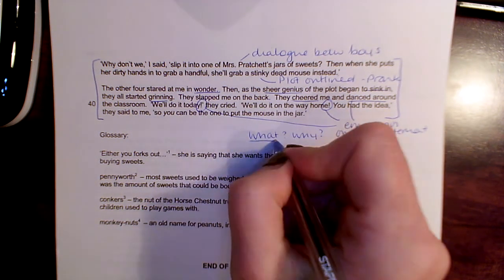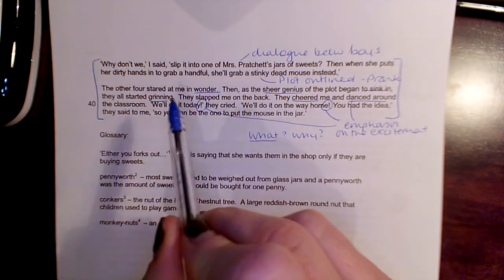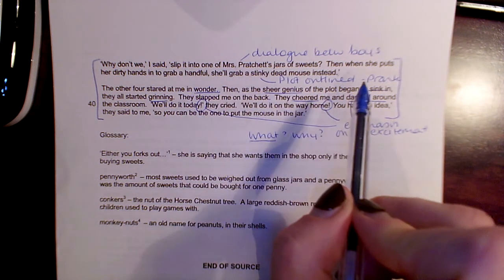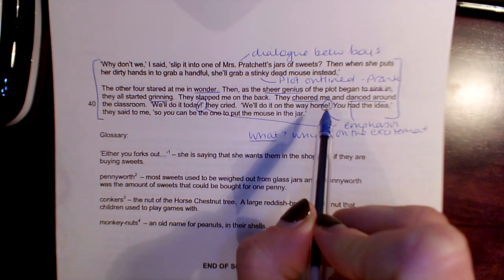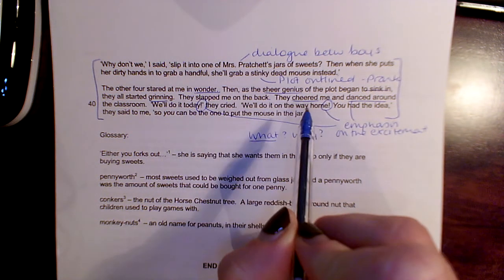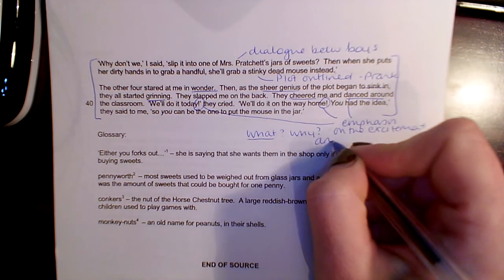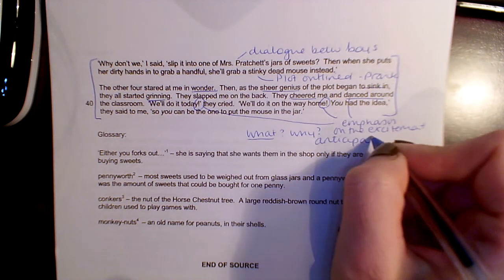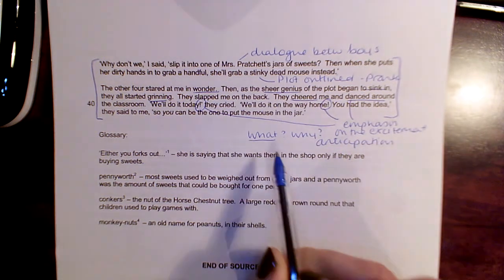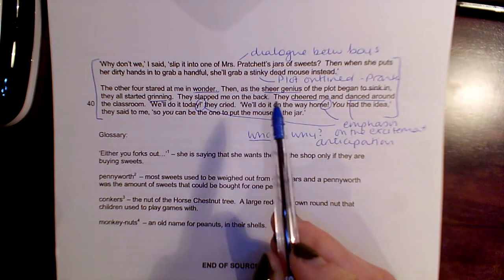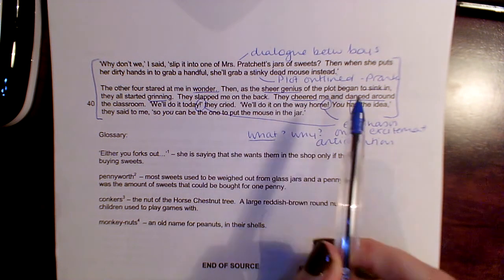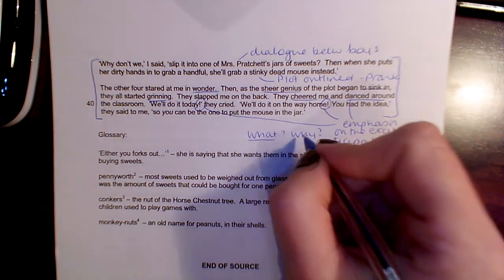So the what is the dialogue between the boys, the outline of the plot, and the excitement and the thrill and the anticipation created by the exclamation marks, the words cheer, dance, and so on.